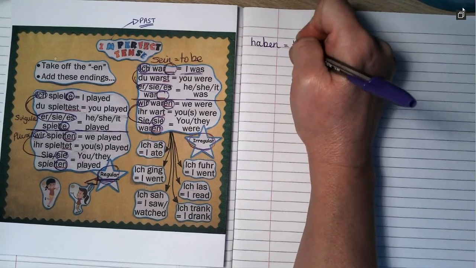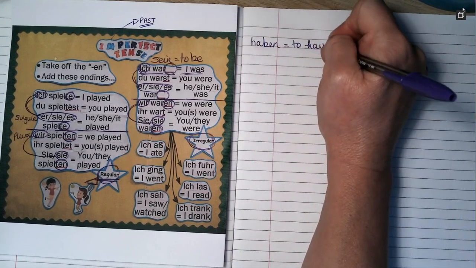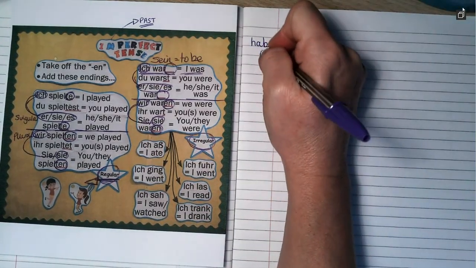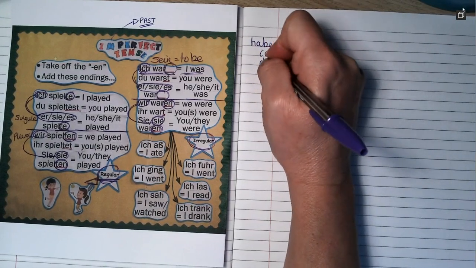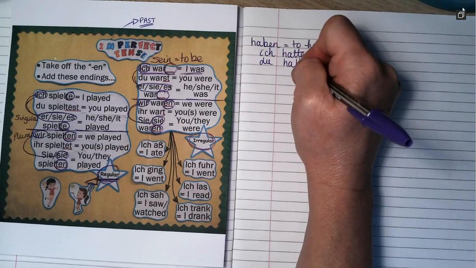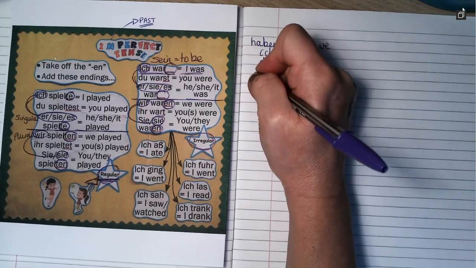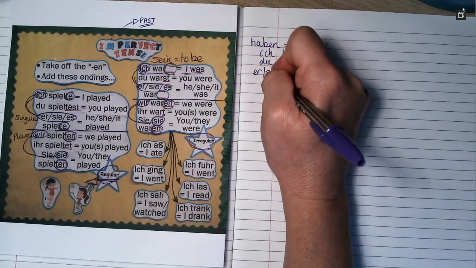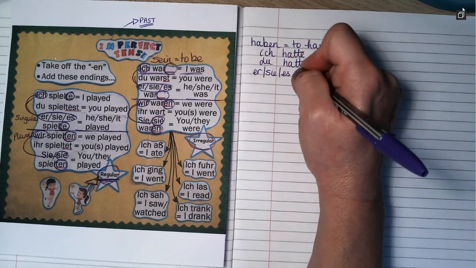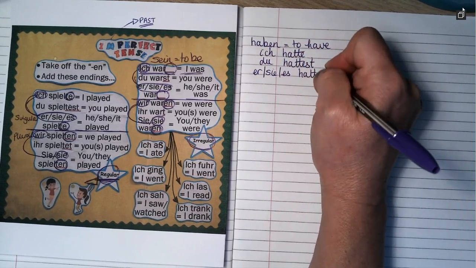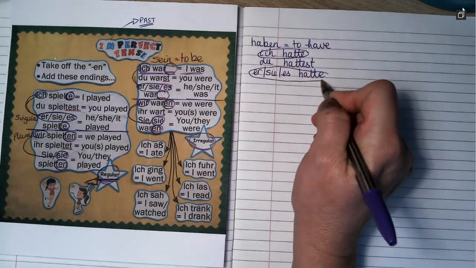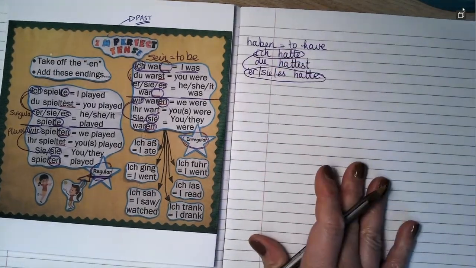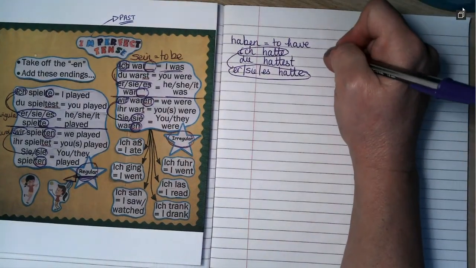So haben means to have, and this one goes ich hatte, du hattest, sie, es hatte. So again, you can see that that is the same as that. And then the wirs do what you would expect them to do.